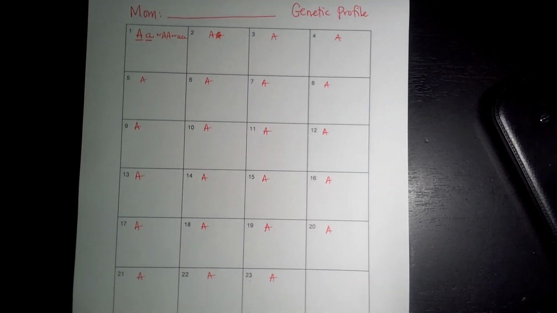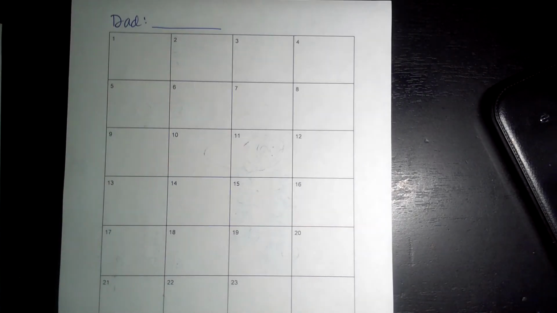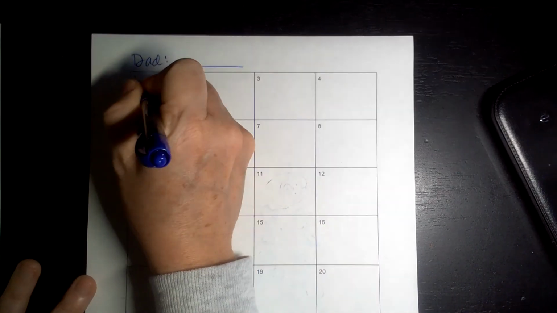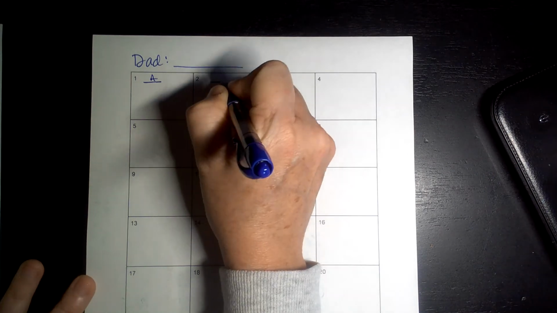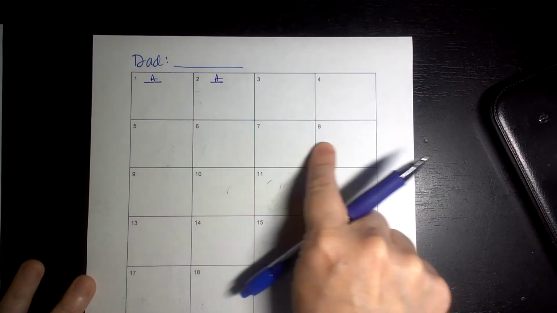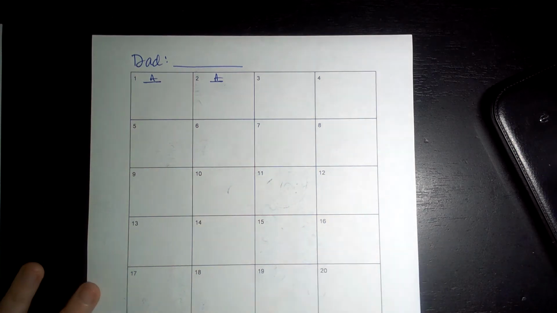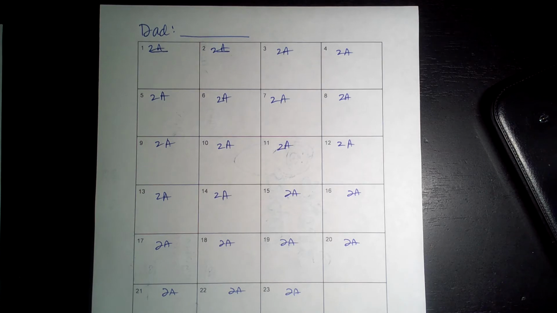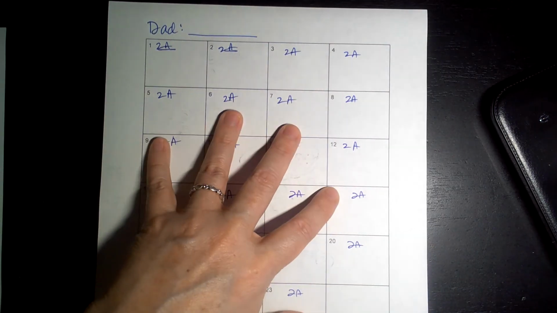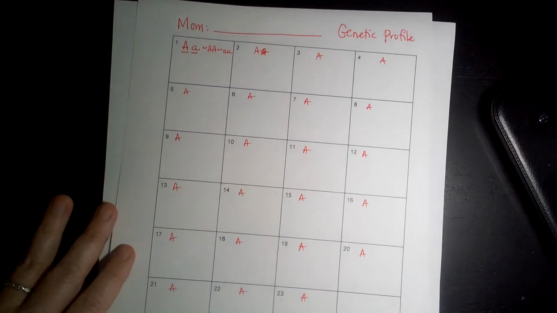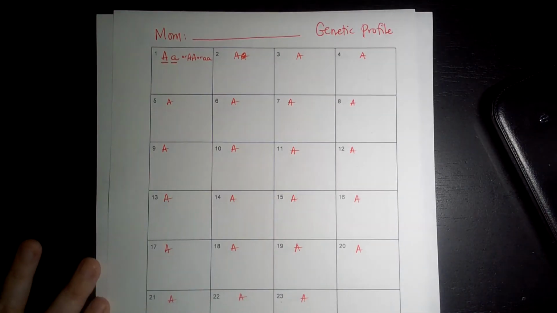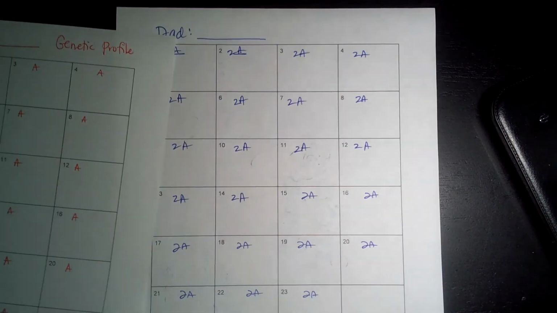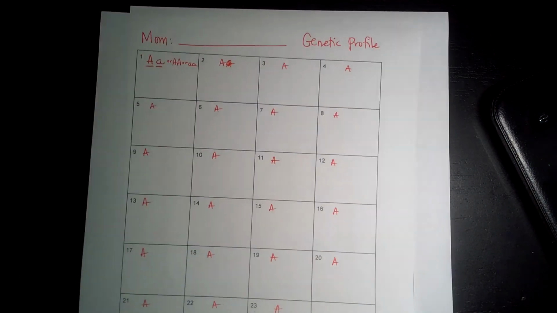Now, go to Dad's sheet. Grab your blue marker and do the exact same thing. Dad is going to get two A's in every box, all the way through, and then come back. Okay, so I'm assuming you're back and you've given Dad two A's and Mom has two A's in every box. There are all kinds of combinations you could have, little A's, big A's, whatever. It needs to be very, very random. So Mom in red, Dad in blue.